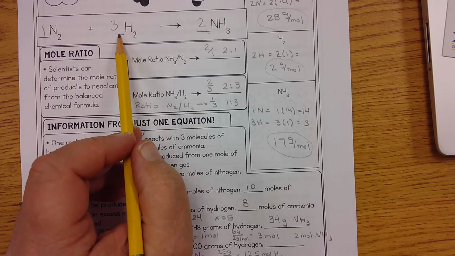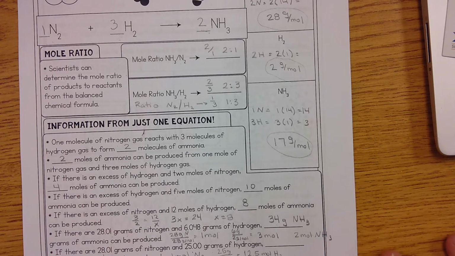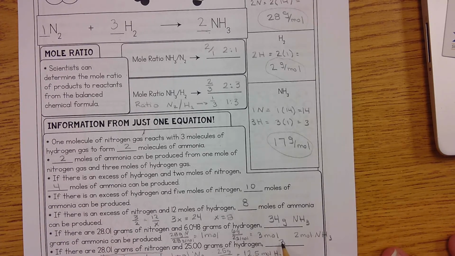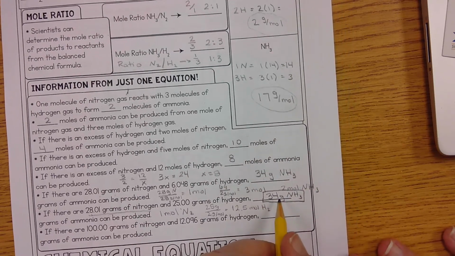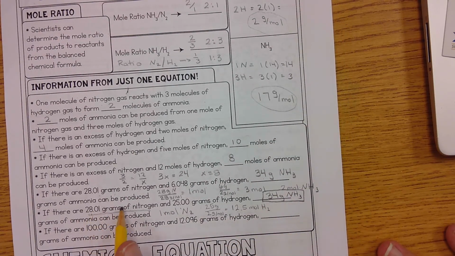And I will have extra hydrogen. So again, if I have 28 grams of nitrogen, I can only make 34 grams of ammonia. Let me put a box around that. So that's all I can make, 34 grams, because I'm going to run out of this based on my recipe.